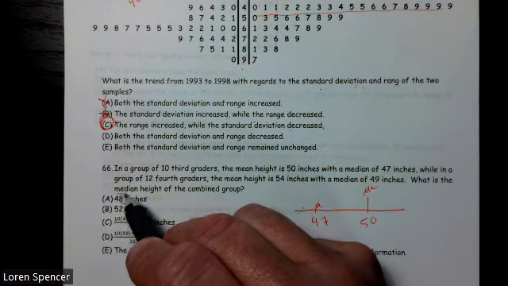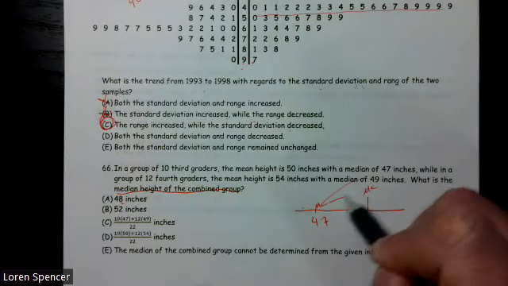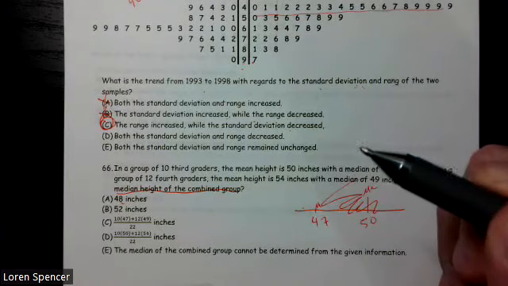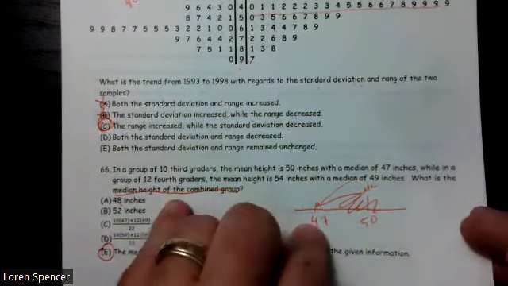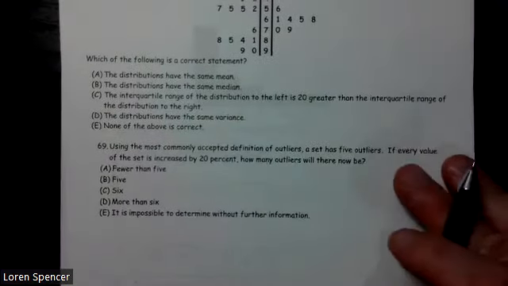To find the median, you have to have every single value and be able to list them in least to greatest. We don't have that. So we cannot find the median of the combined group because we don't have enough information. You have to have every individual value in order to find the median.